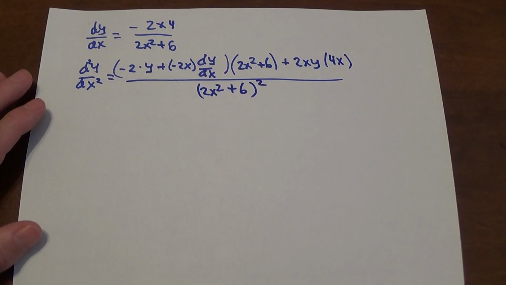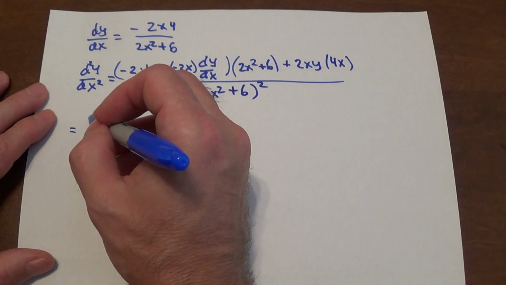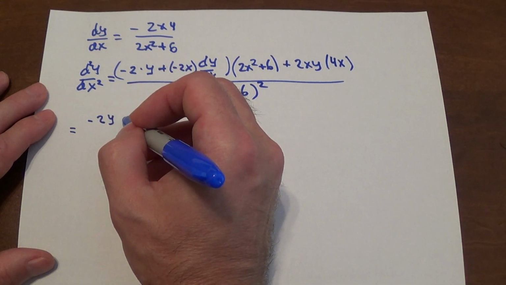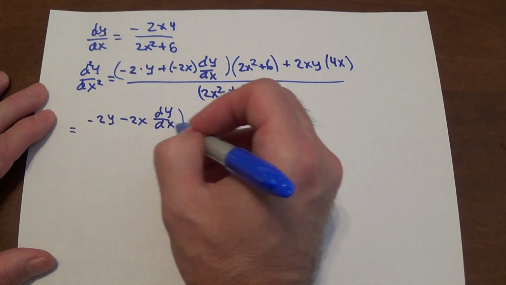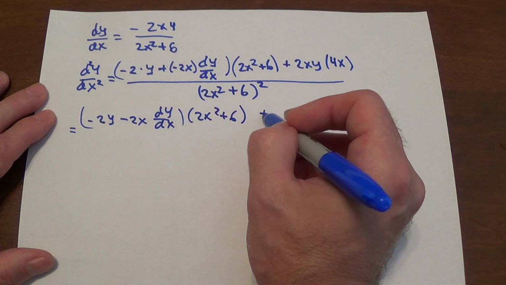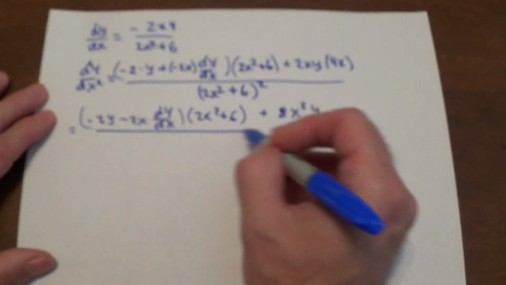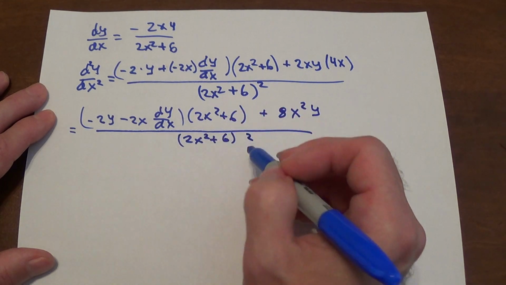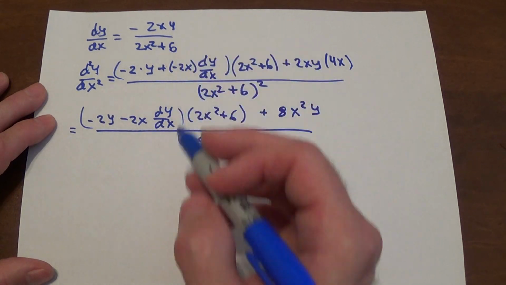I'm sorry about a little bit of confusion, but I think we got it all under control. So this is going to be negative 2y minus 2x dy over dx times 2x squared plus 6 plus 8x squared y all over 2x squared plus 6 squared. So this dy over dx here is going to be replaced by this quantity.